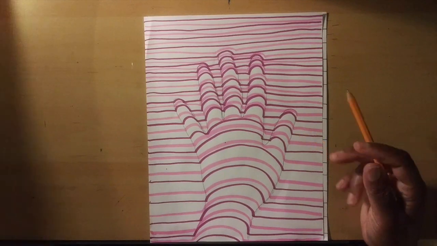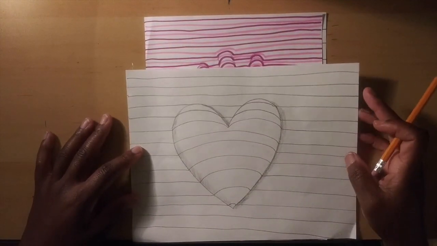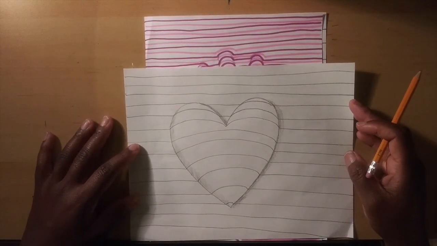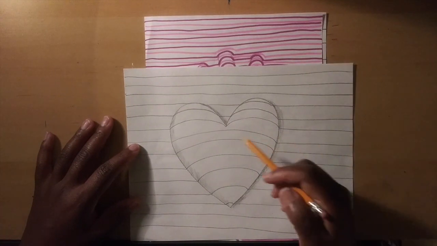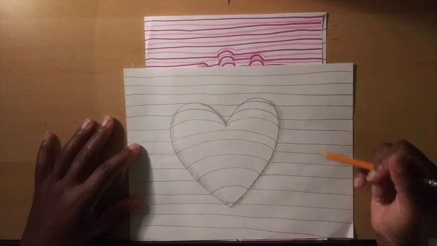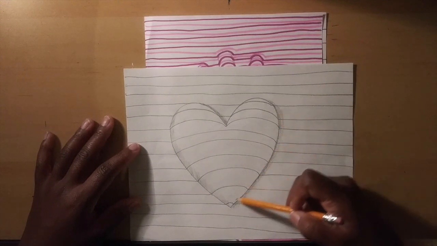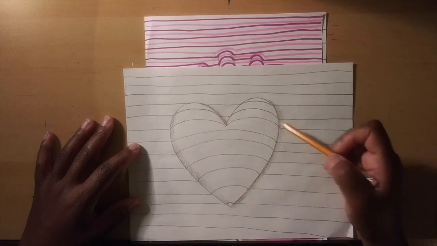Another challenge would be to try a different shape. In this case, I used a heart. I did it the very same way, except this time I traced a heart first. And I did add a little bit of that shadow on the sides of the heart.